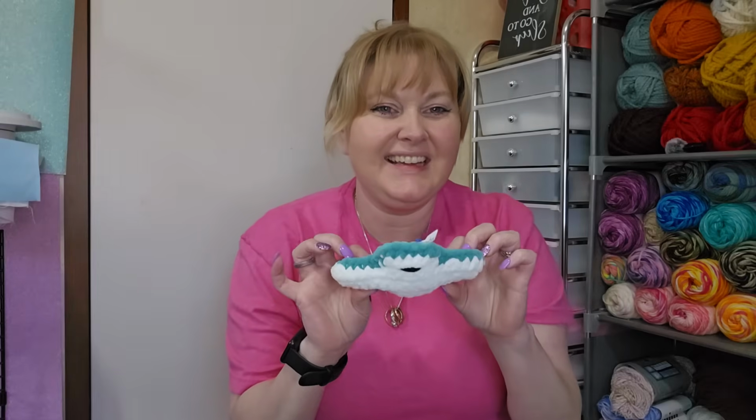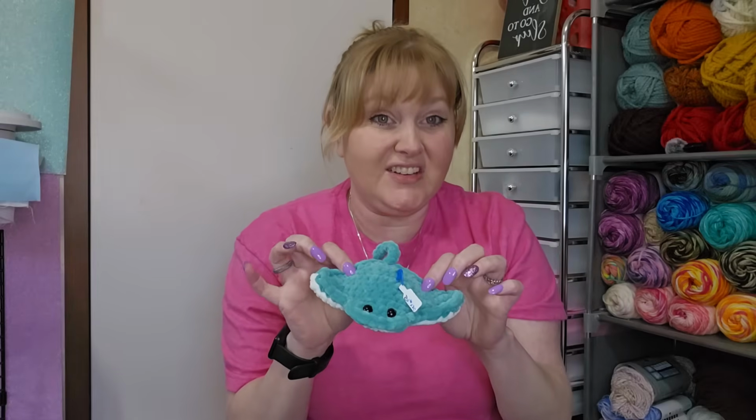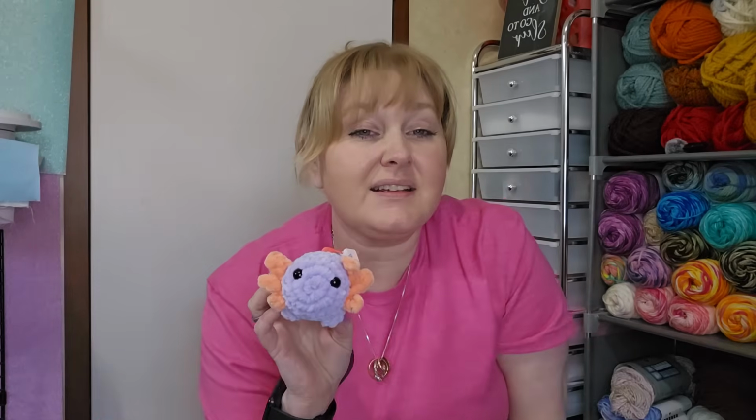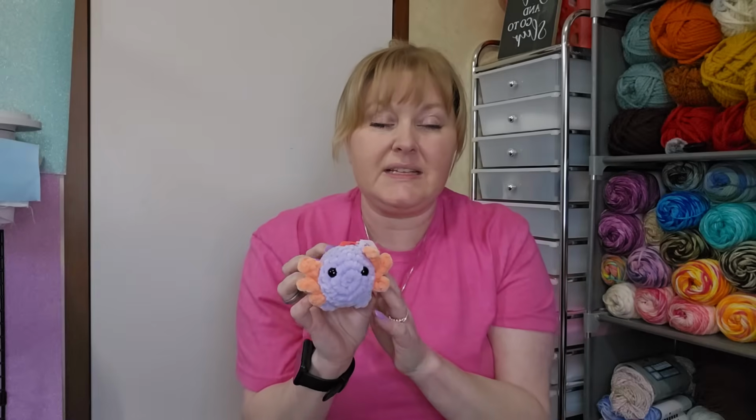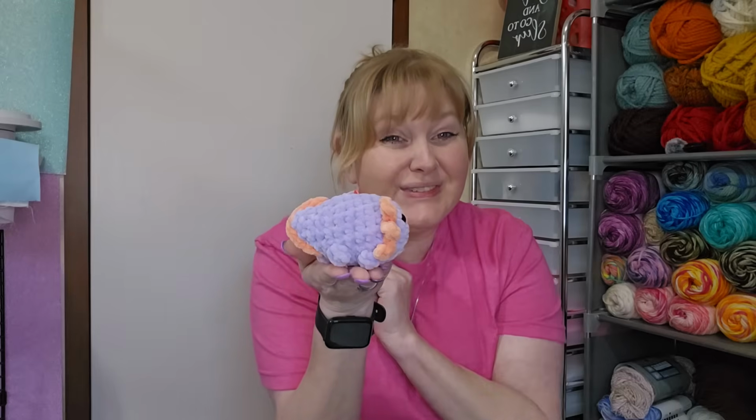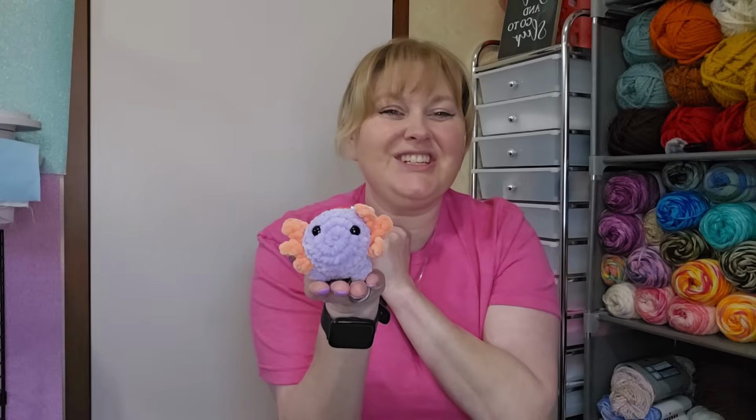So I have 1 little stingray and I charge $8 for these. I have 1 mini axolotl. This pattern right here is by Stacy Makes. I do change the legs. It's a bobble stitches. This is a free pattern on her Instagram. So it's really cute and tiny. I highly recommend you give it a shot.